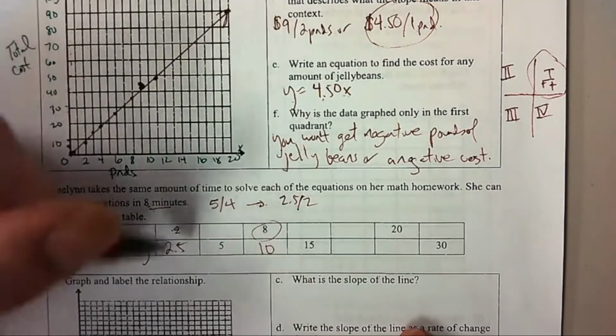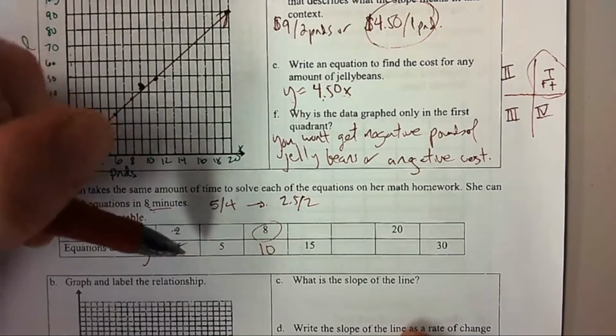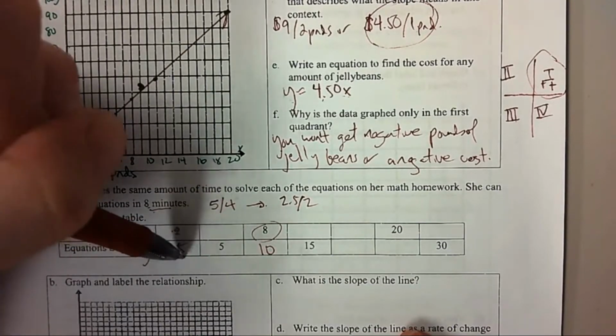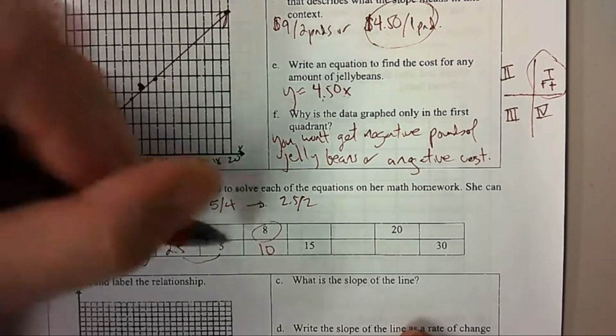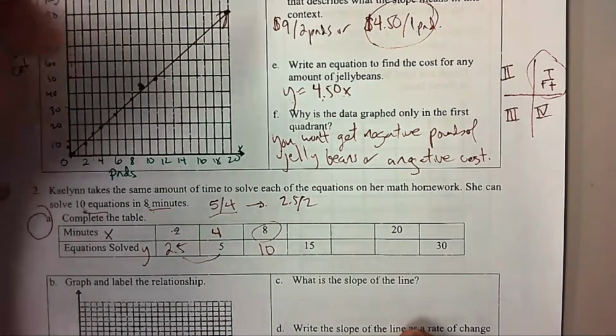So you can do 2.5 equations in 2 minutes. Okay? And then if I go to 5, I'm just doubling that. So that would take me 4 minutes, which we represented up here. 5 equations in 4 minutes.